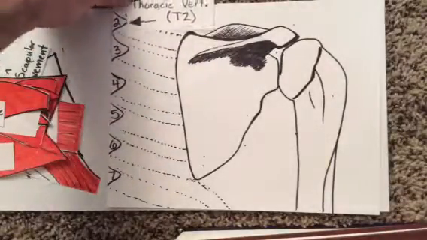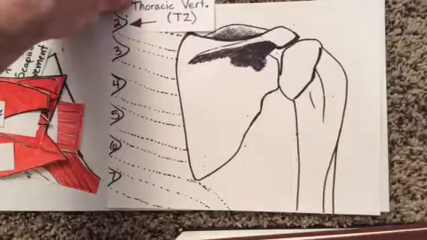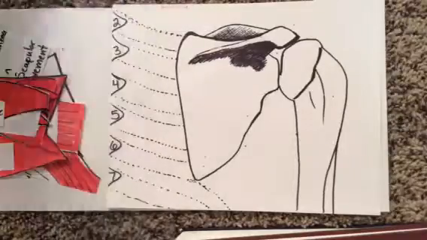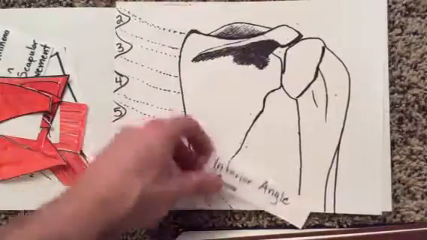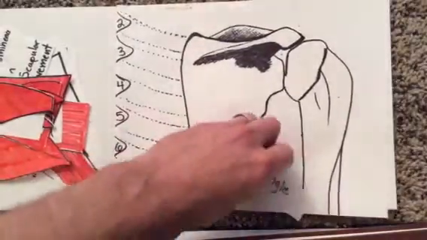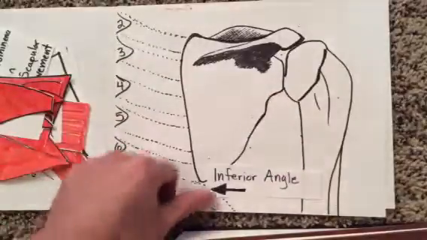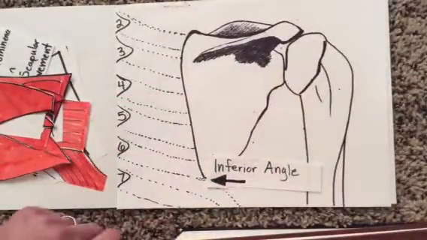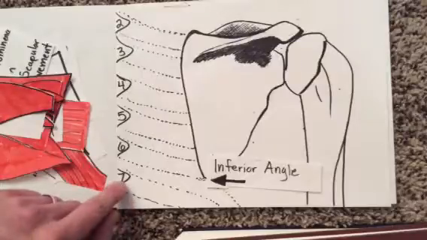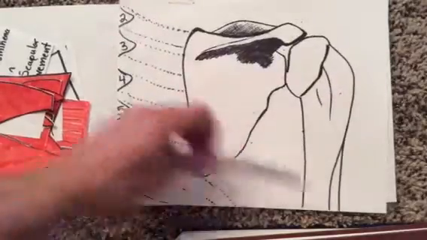These are our vertebrae down here. This is actually thoracic vertebrae, T2. We'll have some muscles coming off of that. And then down here is our inferior angle. A good reference point is to know that the bottom, or the inferior angle, of the scapula is always at vertebrae level 7 right here, T7.